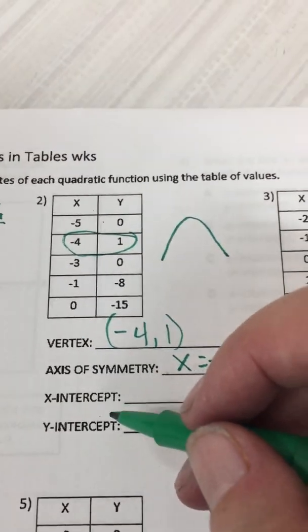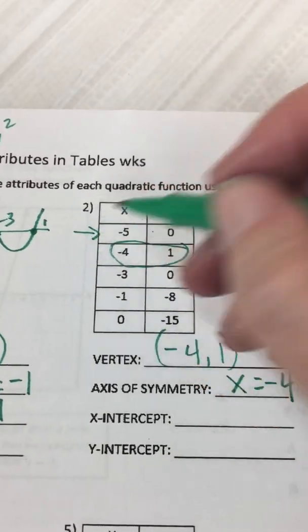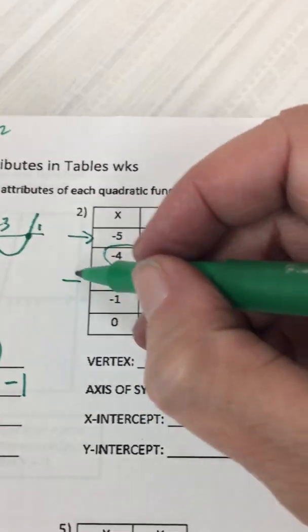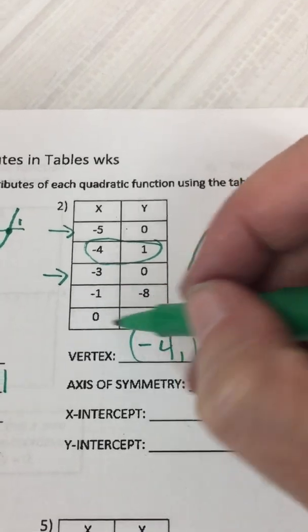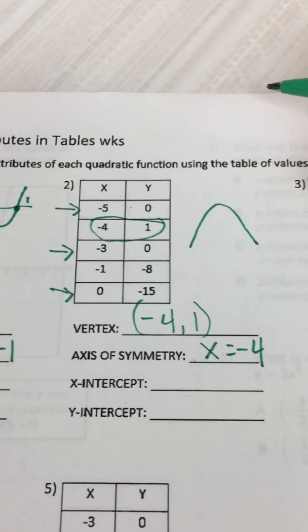But they want to find the intercepts now. So in the table, the intercepts always had zeros in them. So this is an intercept, not an intercept. This is an intercept, not an intercept. This one's an intercept. So the question now is which ones are x-intercepts and which ones are y's.